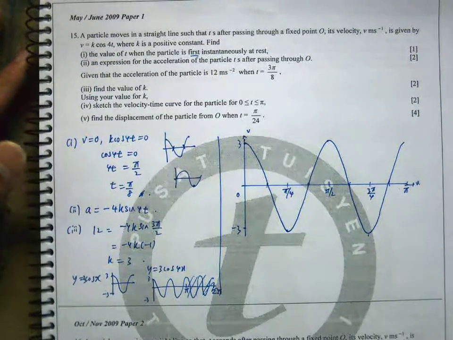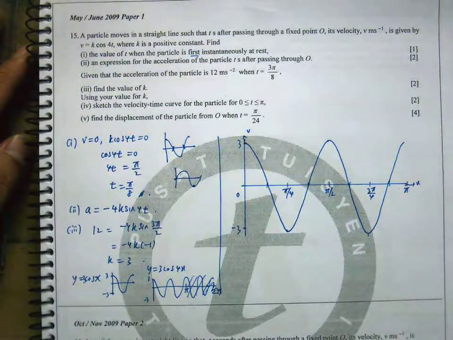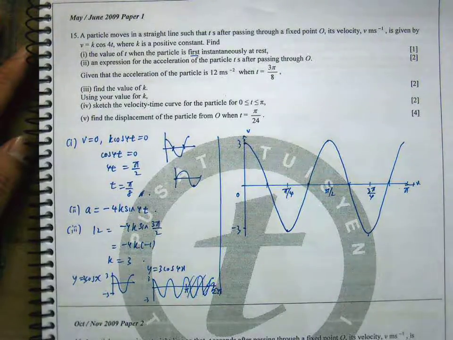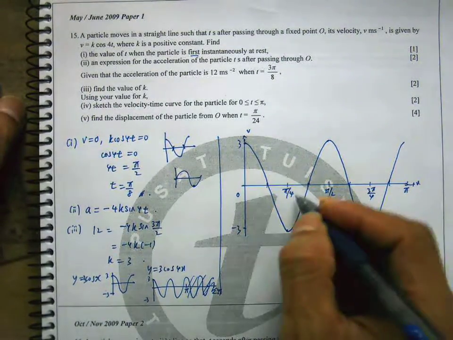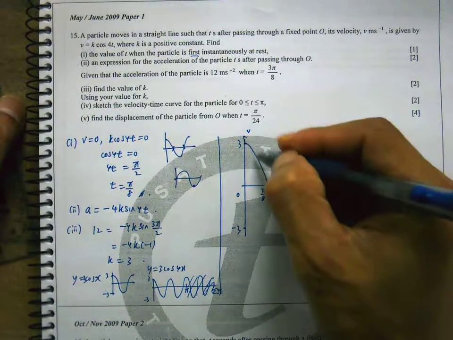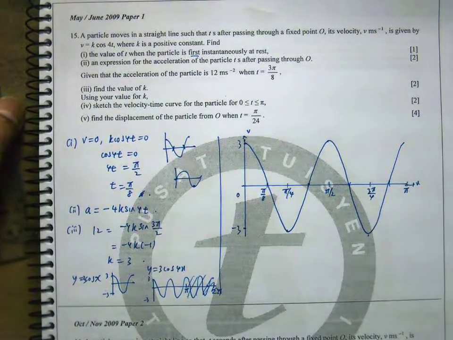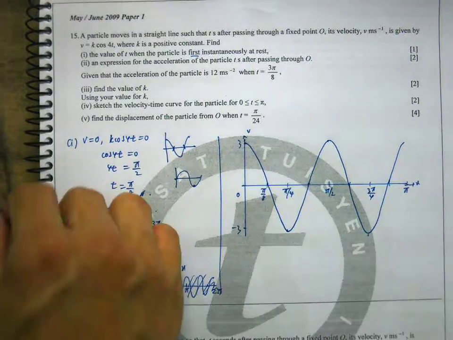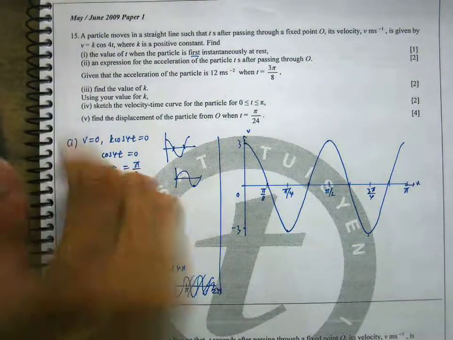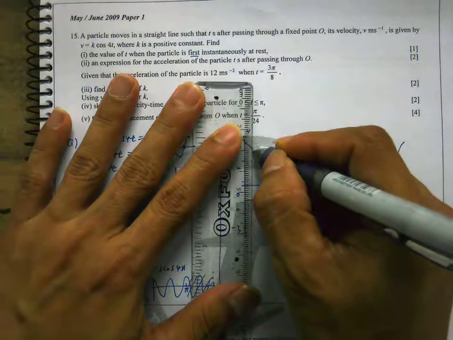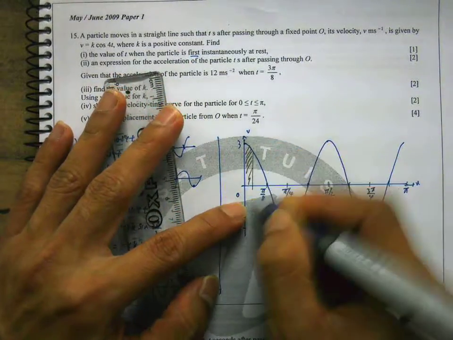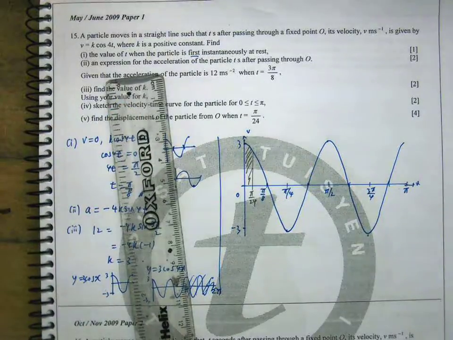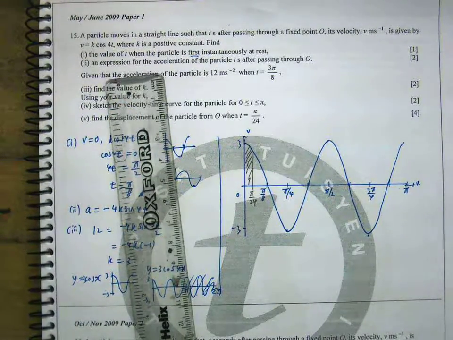And find the displacement when t is pi over 24. Now pi over 4 is here. Pi over 8 will be here. Pi over 24 is even smaller. So okay, this one I just use a pencil. Pi over 24 means here. So it hasn't changed direction, right? It hasn't changed direction, so I can just use a definite integral. If it has changed direction, then you have to do positive and negative separately, right? Remember, some above, some below. You have the modulus and all that.